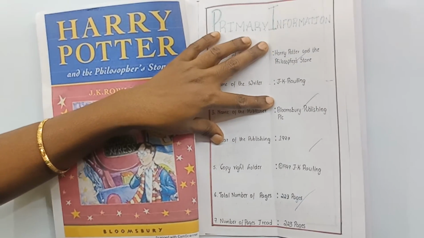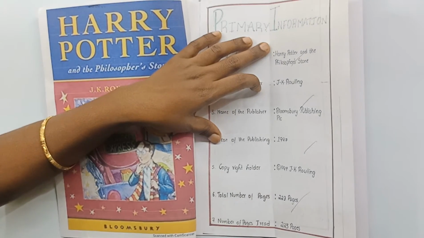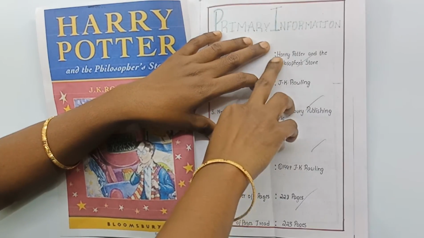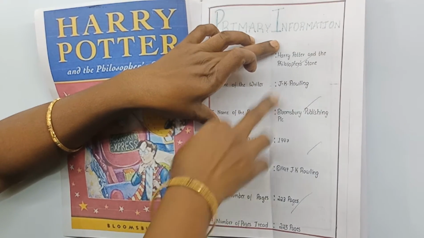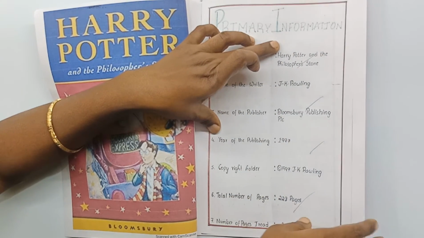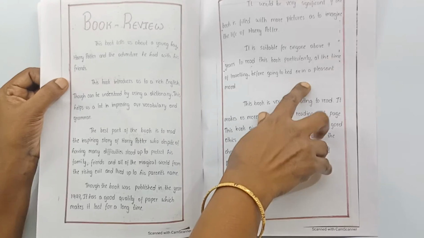And the general mistake children make is that they put dot dot dash, which is wrong. You ought to put only dot dot, which is a column. Okay, so be careful with that. Put only dot dot and see to it that all the columns fall in the same straight line. Okay, and after that we can start our book review.